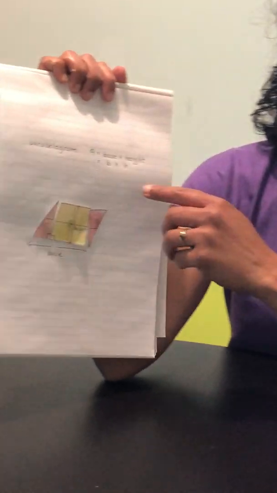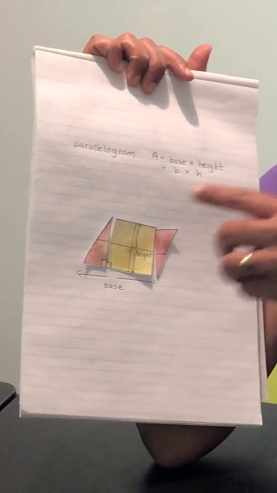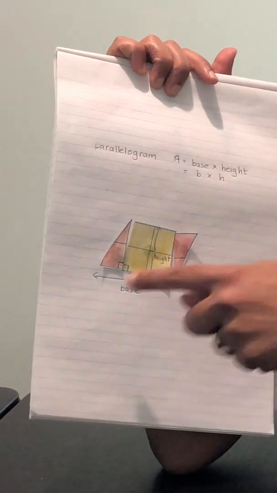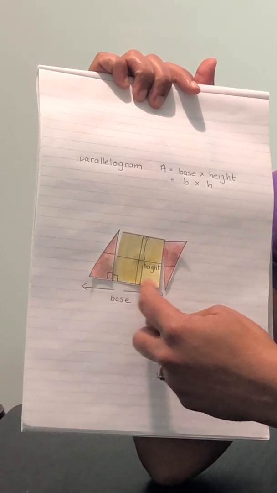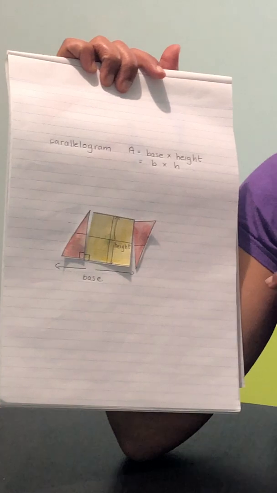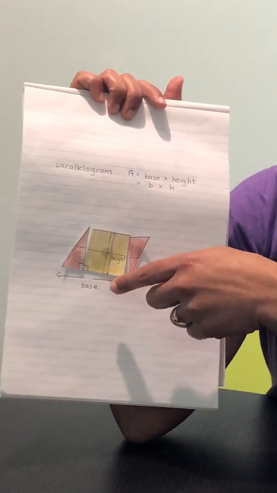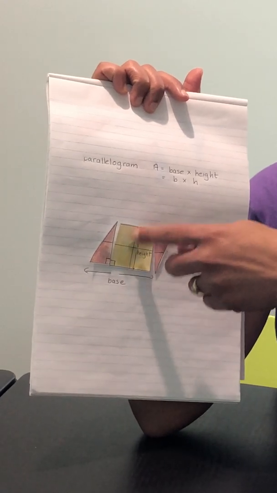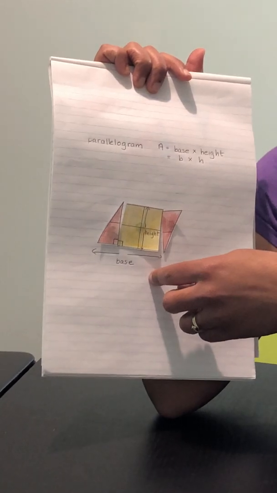Okay, now we go to another four-sided regular shape called a parallelogram. What do we know about parallelograms? All parallelograms have two pairs of parallel sides, and the opposite sides are also equal in length. So when we look at a parallelogram, the rule is the base times the height, which is the perpendicular or the shortest distance between a pair of parallel sides.